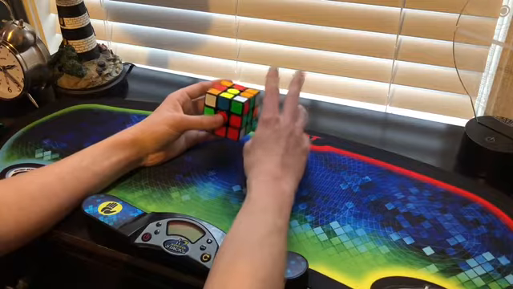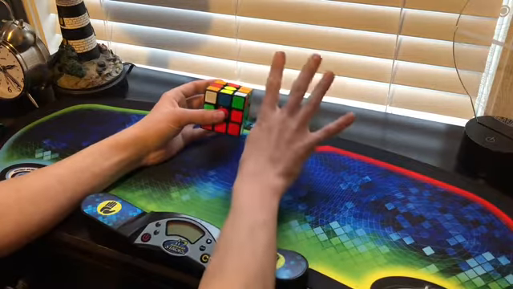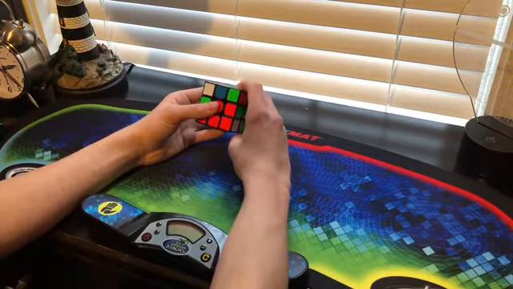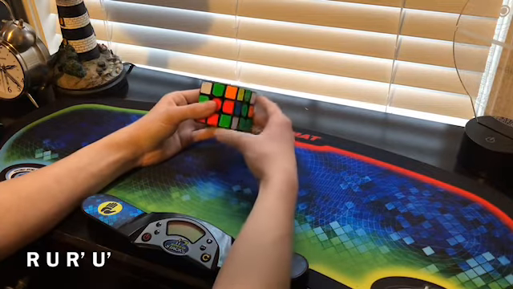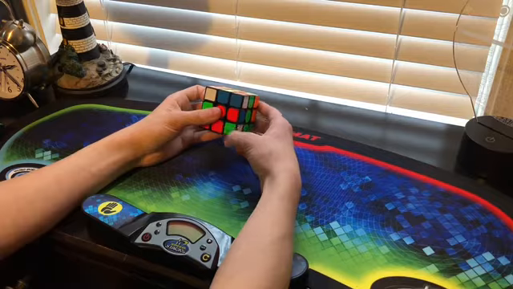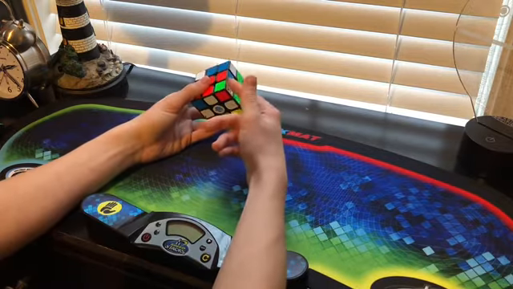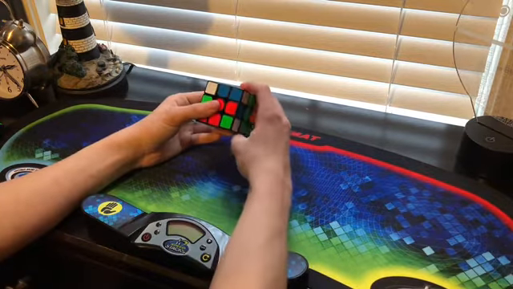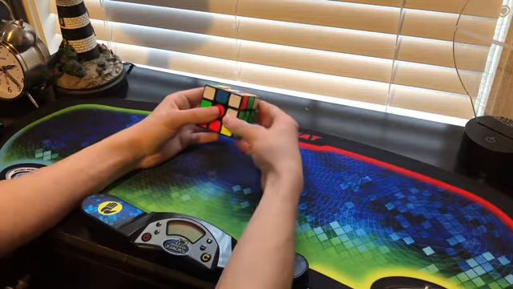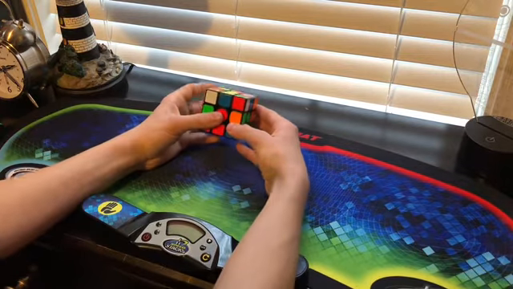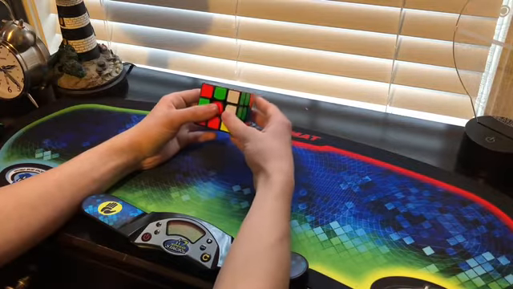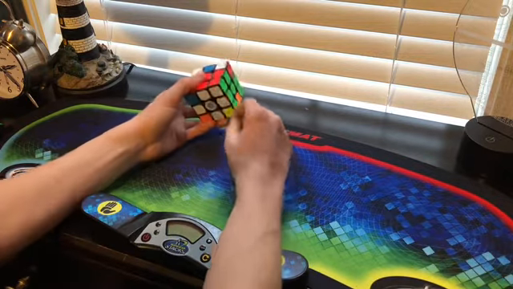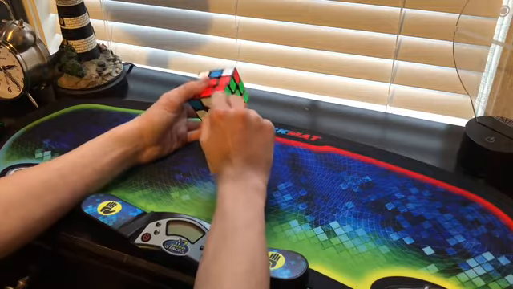Well, this is how. You're going to use your first algorithm. It's only a 4-move algorithm. So all it is R, U, R prime, U prime. But it's in its place, but it's not oriented correctly. So you're just going to do it again. R, U, R prime, U prime. Still not correct. R, U, R prime, U prime. Now it's correct. It's in its spot.